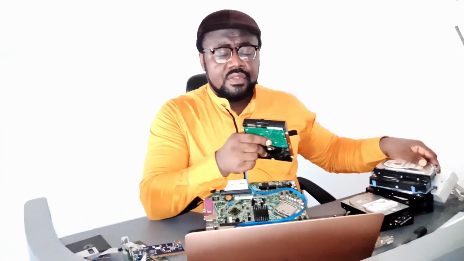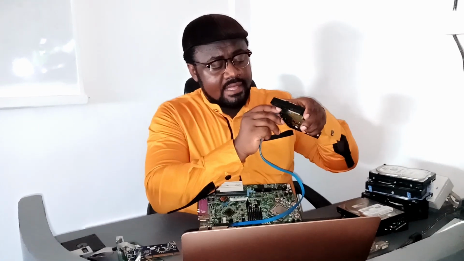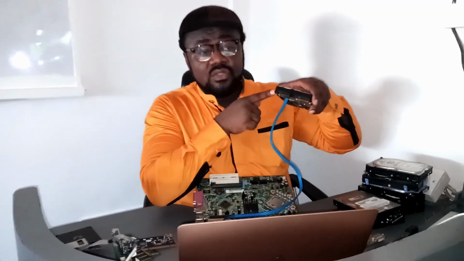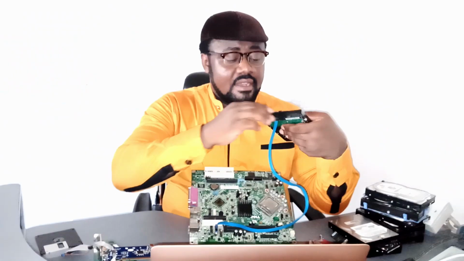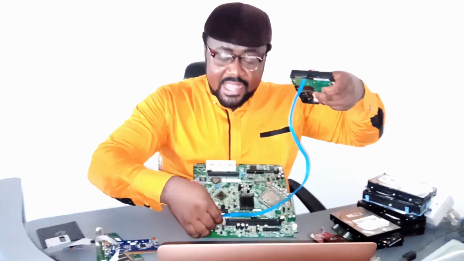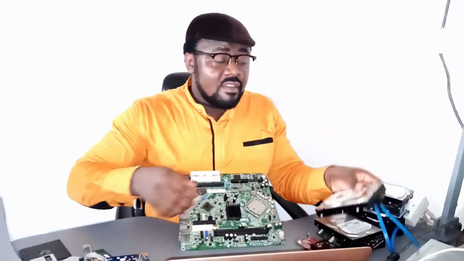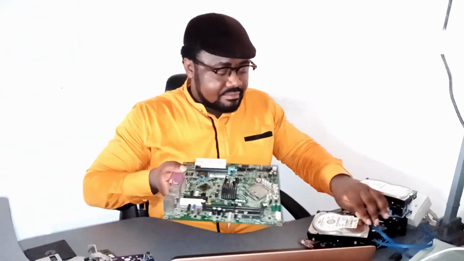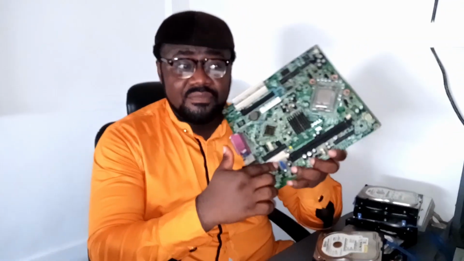So this is the SATA data connector, and it has to be connected to a SATA drive, either a hard disk drive or an optical disk drive. Is that okay? All right. So right now, by what I have demonstrated, you can immediately tell the function of the SATA connectors.